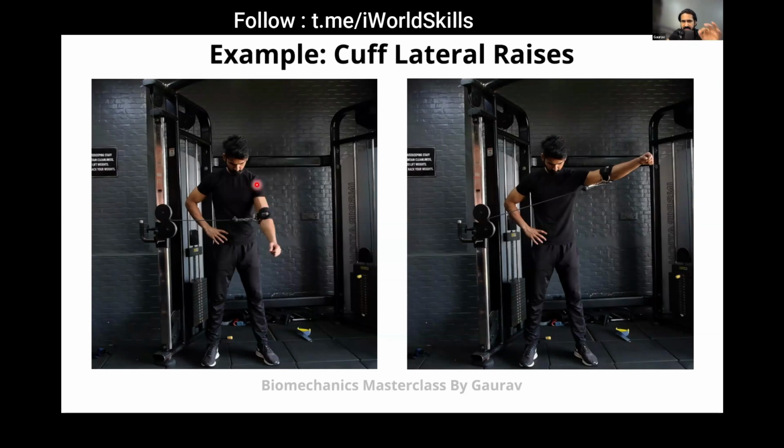Correct. Now, since this distance has reduced, I will have to increase the weight on the weight stack so that I can experience the same resistance and the same output from my deltoid muscle, from my lateral deltoid. But at the same time, it is going to reduce the forces in my shoulder joint.